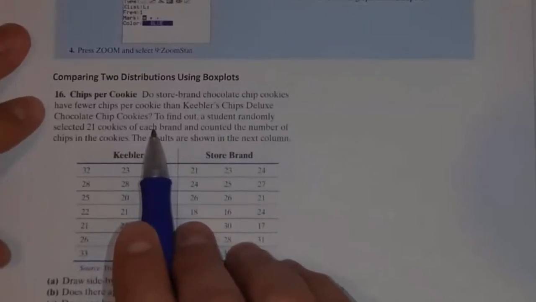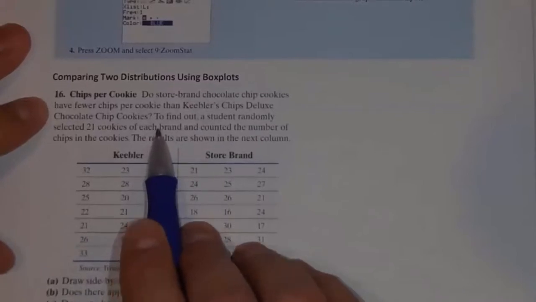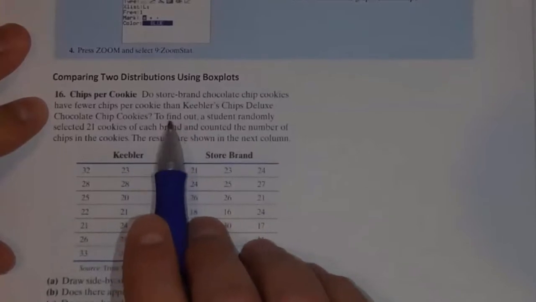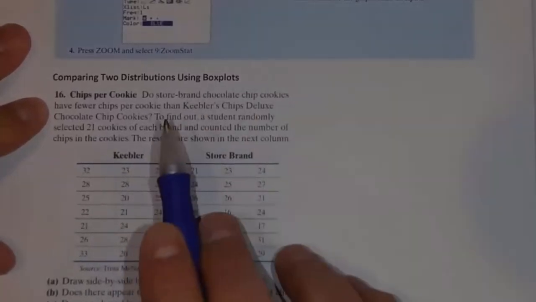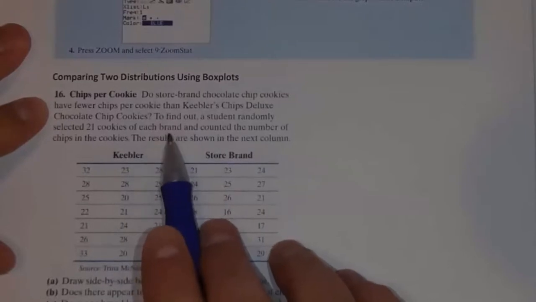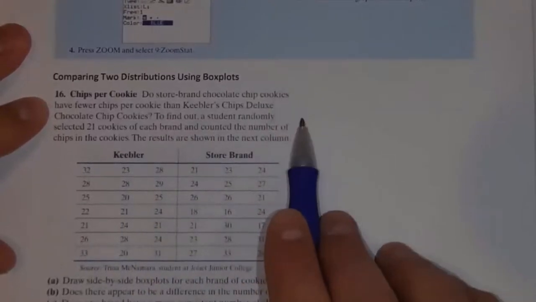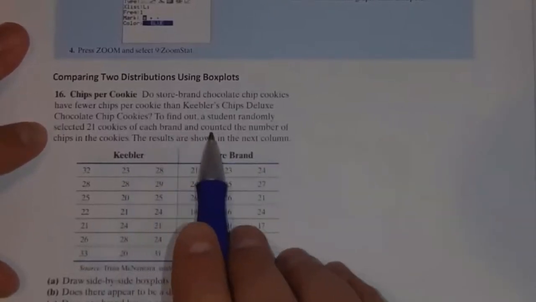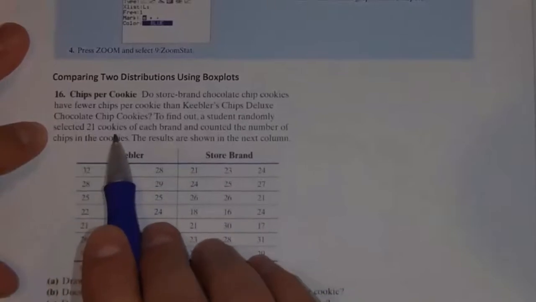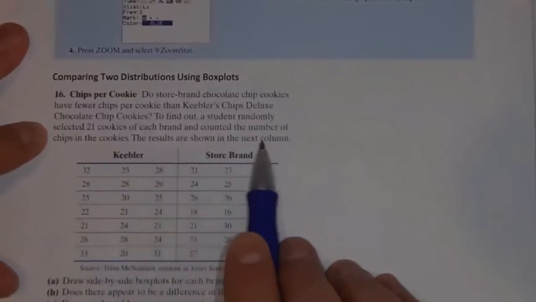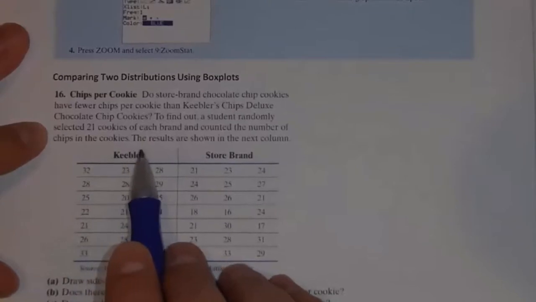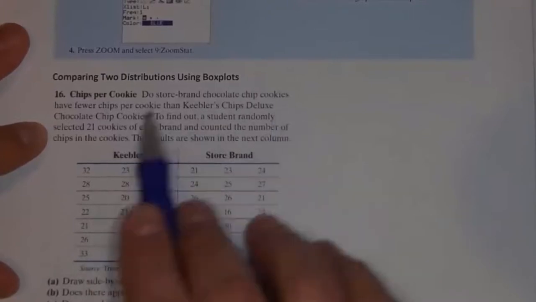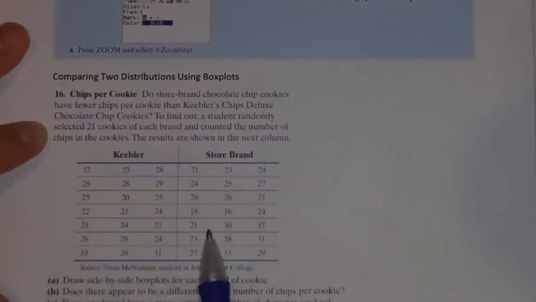Now, this is an important topic, right? We're comparing store brand cookies to Keebler Deluxe chocolate chip cookies. And the question is, do store brand cookies have fewer chips in them than Keebler Deluxe chocolate chip cookies? So a topic close to my heart. To find out, a student randomly selected 21 cookies of each brand and counted the number of chips in the cookies. The results are shown in, well, I say in the next column, but I cut this out of the book and put the data below.